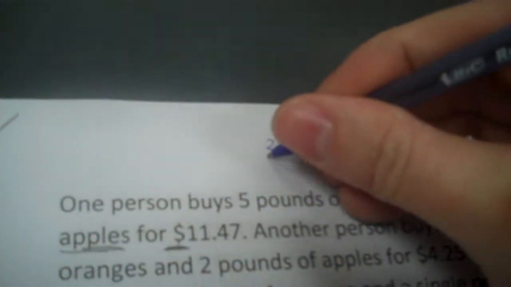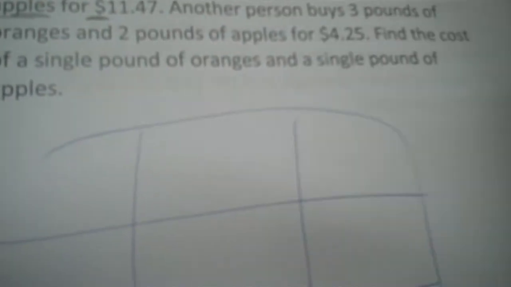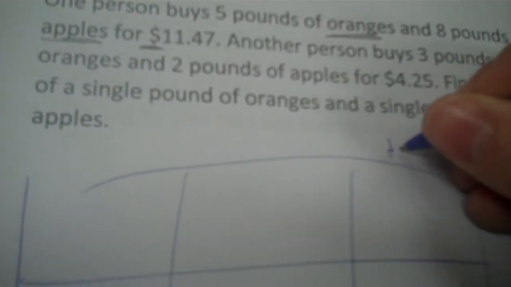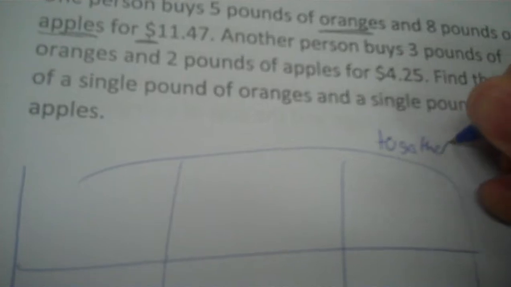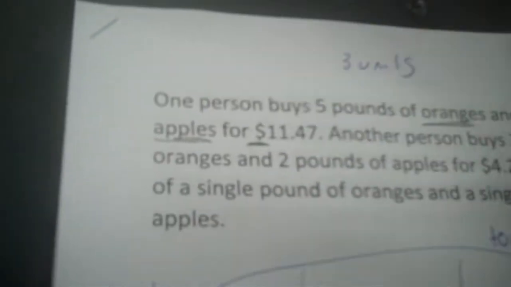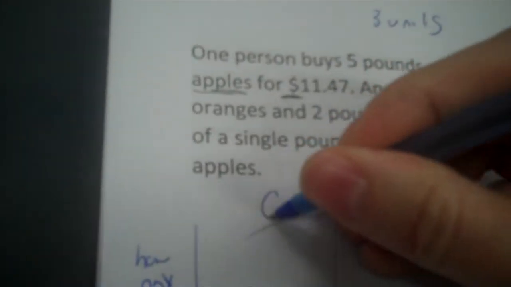So again, you have 3 units. So just like the last two, you're going to your table, but leave yourself some room under it because you got some math to work. Okay, so you got together. Then down the row you have how many, per, and total. Now we got oranges, apples, and money, so we're going to do oranges and apples. And then the money can go per and total, just like always, no different.